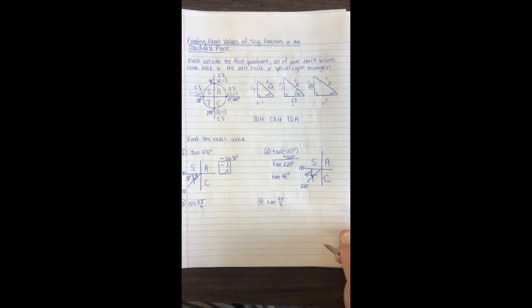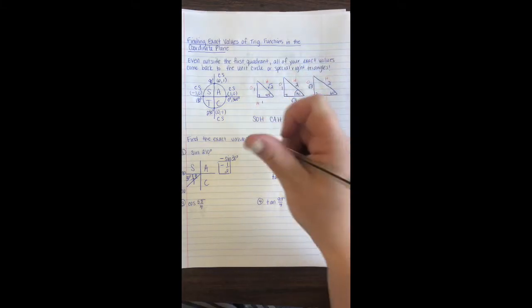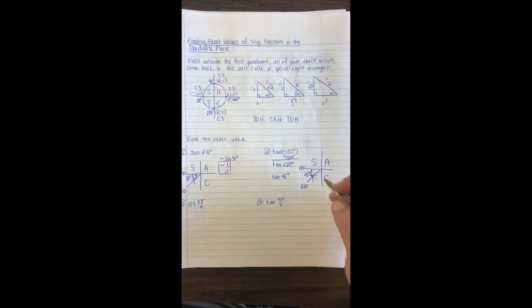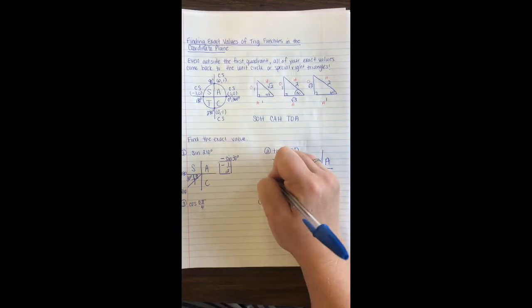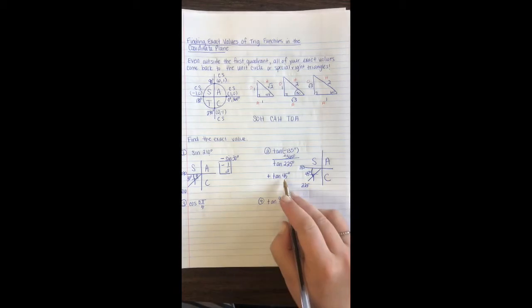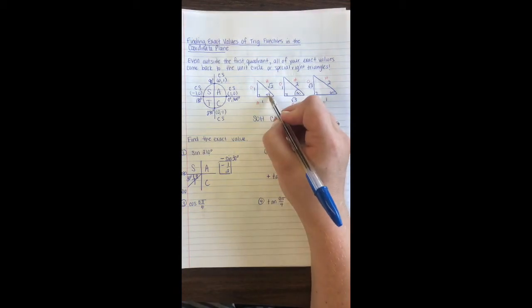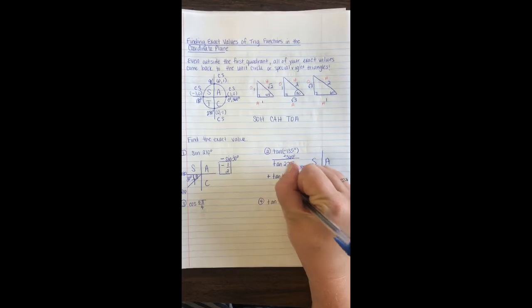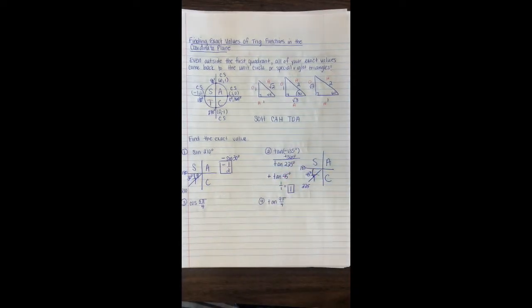Again, all of your exact values relate back to your special right triangles, or if they fall on an axis, the unit circle. In this quadrant, you're in the tangent quadrant, so tangent should be positive. I would put that in there for emphasis to make sure that you've checked. The tangent of 45, my 45, 45, 90. Tangent is opposite over adjacent, so opposite over adjacent is 1/1, which comes out to be just positive 1.